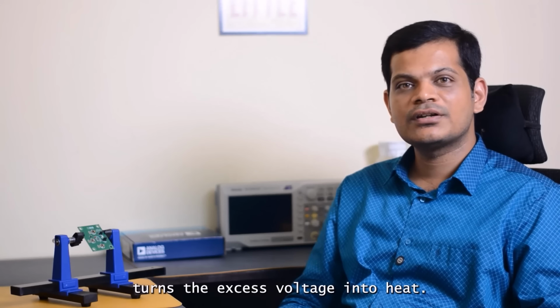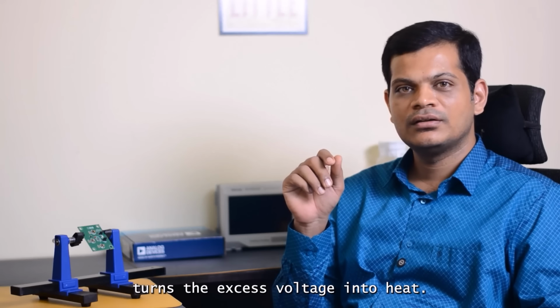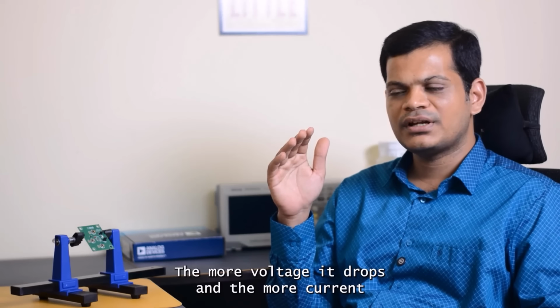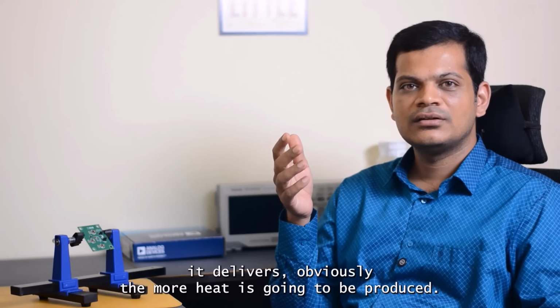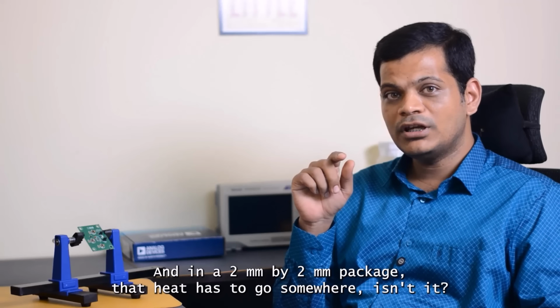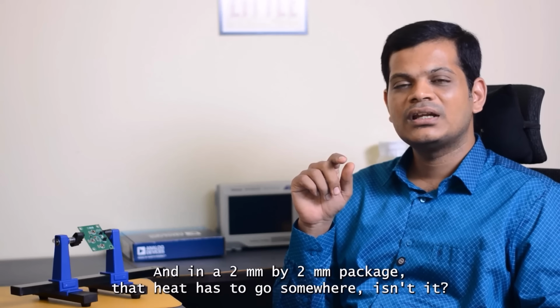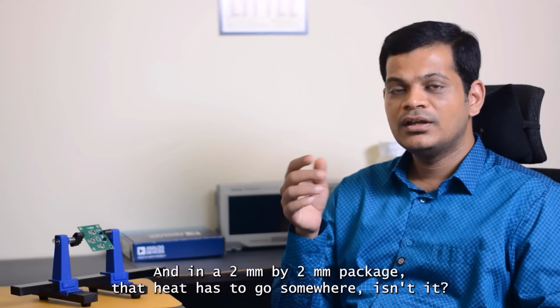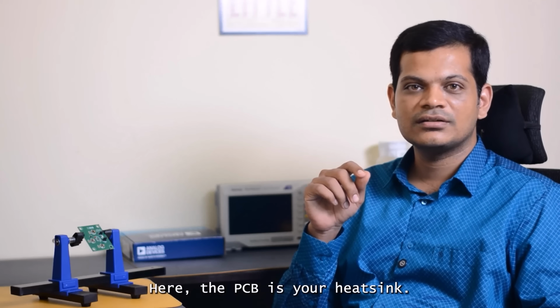Every LDO turns the excess voltage into heat. The more voltage it drops and the more current it delivers, the more heat is going to be produced. And in a 2 mm by 2 mm package, that heat has to go somewhere. Here, the PCB is the heatsink.